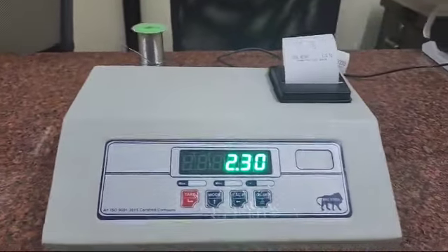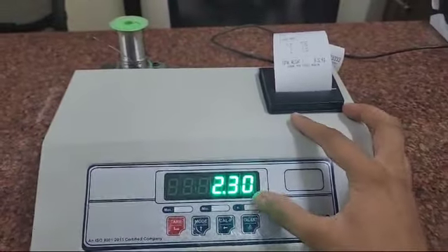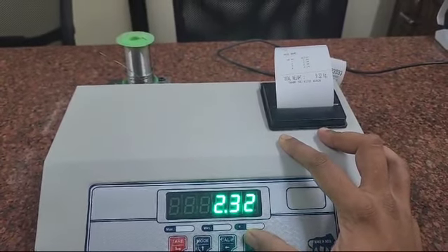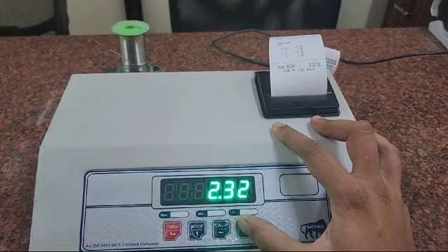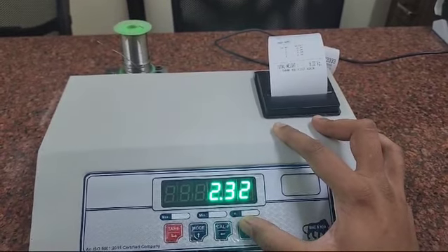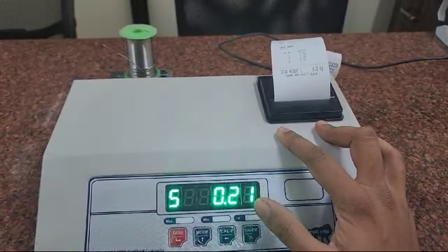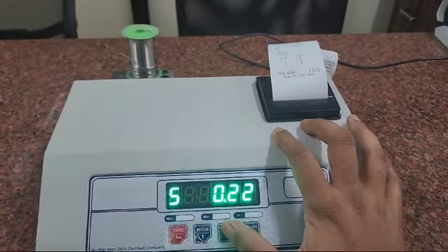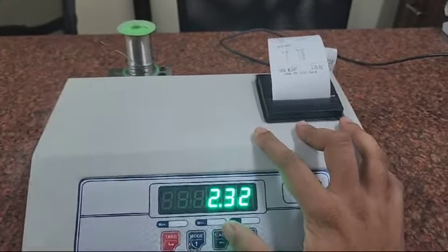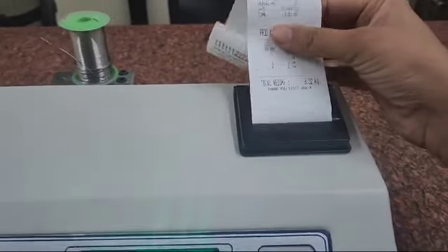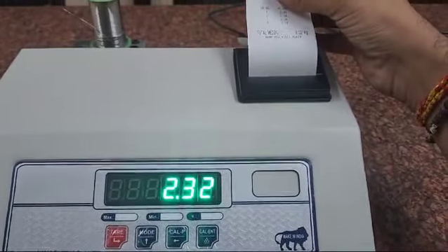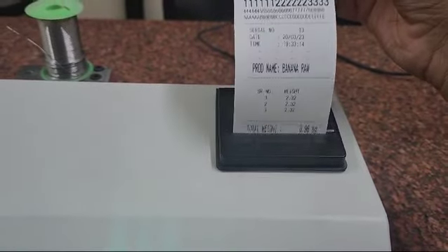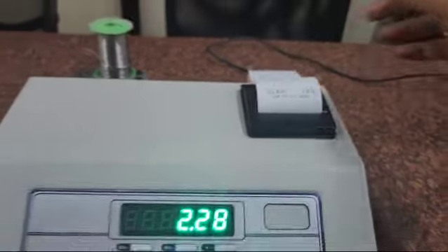Now slip format 2. Now the second print format, we can have accumulation only, but without printing the individual data. 1 has been stored, again second stored, third stored. Now if I print, three payments and total weight.